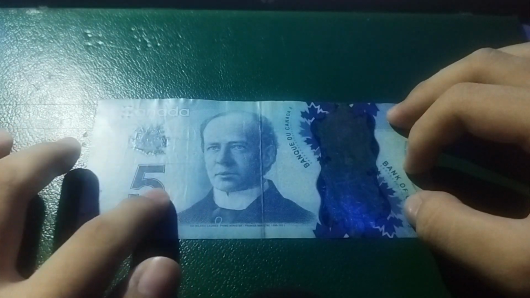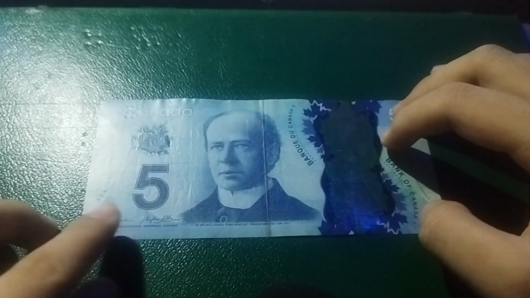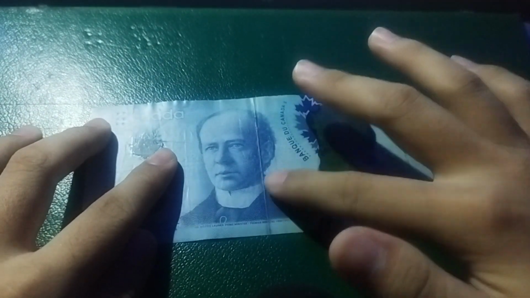This banknote has a raised ink printing. So basically, raised ink printing is in probably not really every, but most of the banknotes in today's time. They use this special type of ink that counterfeiters don't have. So if someone ever gets a counterfeit, they could just scratch the portrait, and it will feel rough.